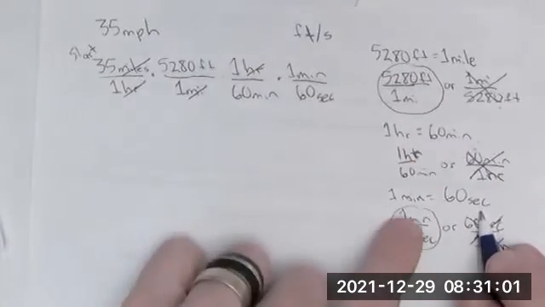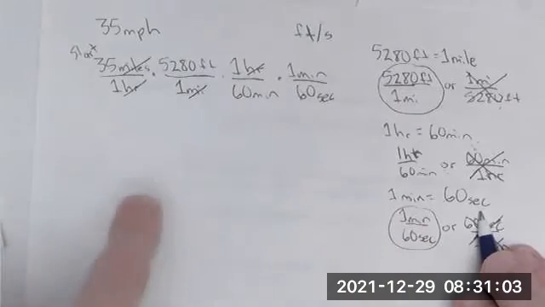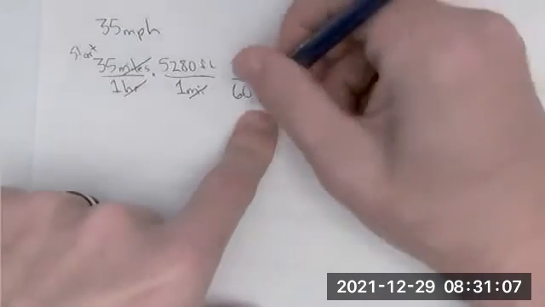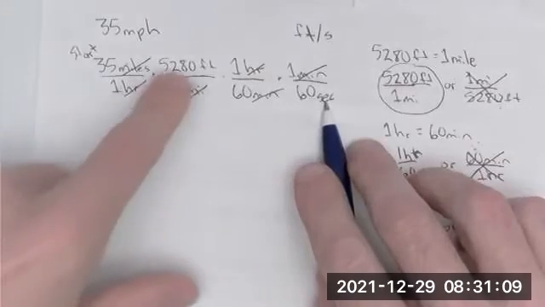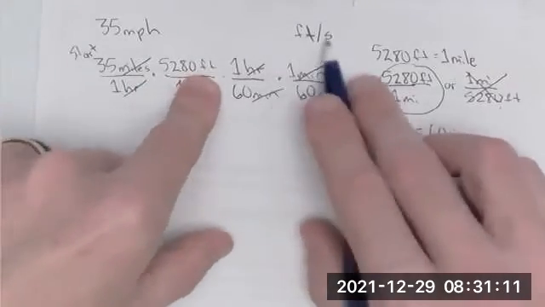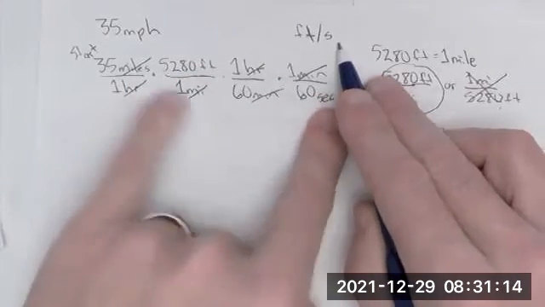All of these are the same thing. 5,280 feet is 1 mile. 60 minutes is 1 hour. 60 seconds is 1 minute. I'm not changing anything. It's like my fraction reducing. But what I have is all of my units across the board are canceling out to where all I have left is feet over seconds.